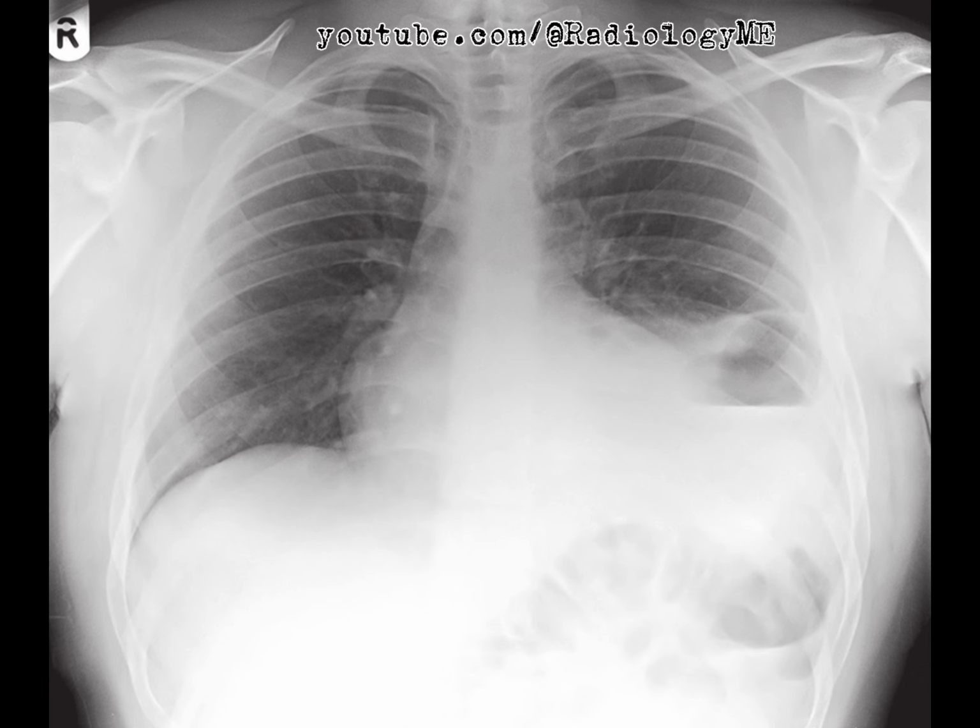Could it be something like a cavitating lung lesion? Maybe, but that doesn't explain the absence of the gastric bubble or the presence of bowel loops. Hydropneumothorax? Sure, that could mimic some of these signs, but again, it's not the best fit here. Now, I'm already anticipating the next logical step.